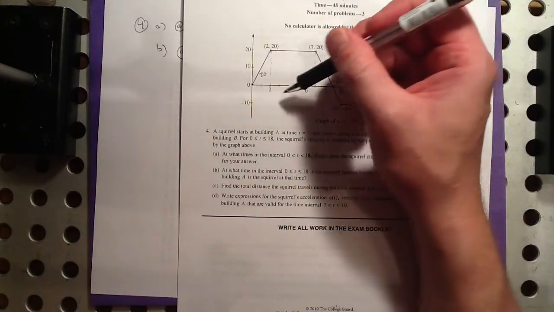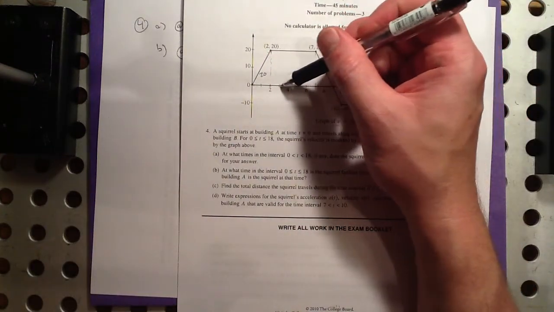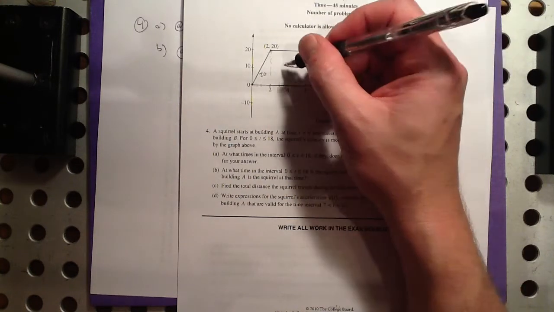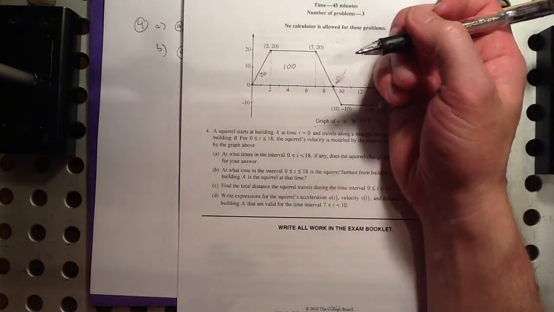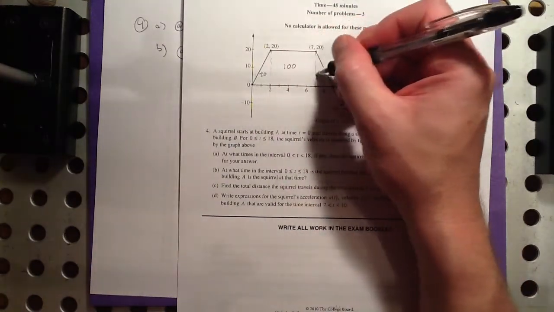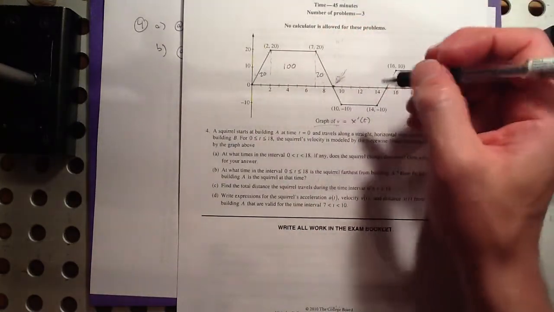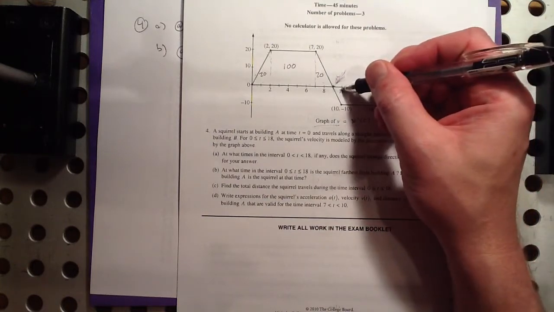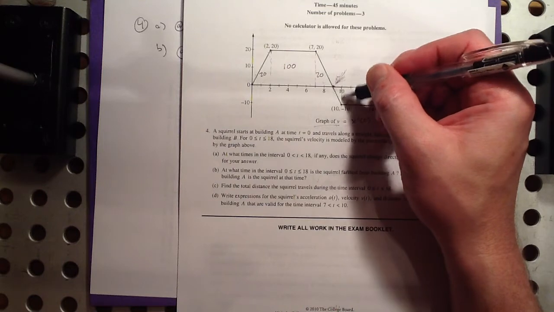So it's 20 there. This is a, let's see, 1, 2, 3, 4, 5 by 20 rectangle. That's 100. This triangle is exactly the same as that one, area-wise anyway. And this, we have a 1 by 10 triangle.